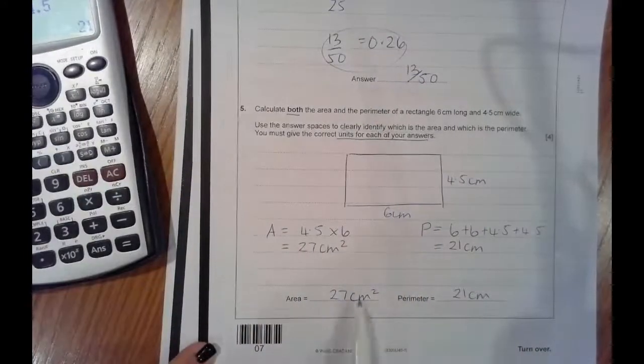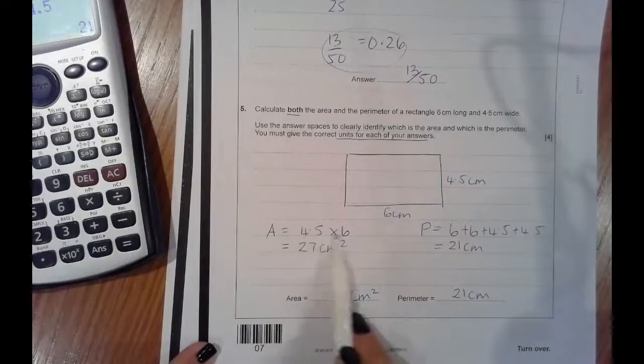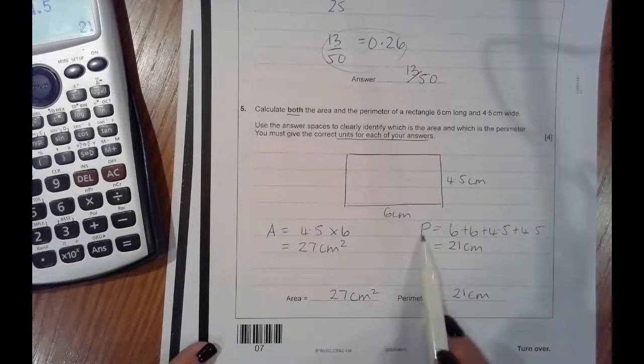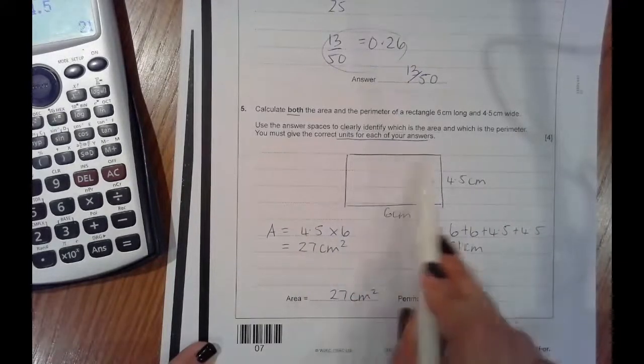With my units. Centimeters squared for area, length times width, centimeters for perimeter, all 4 edges added together.